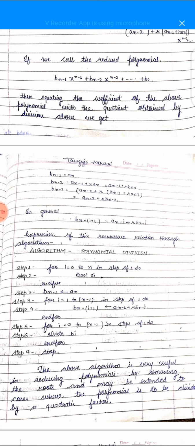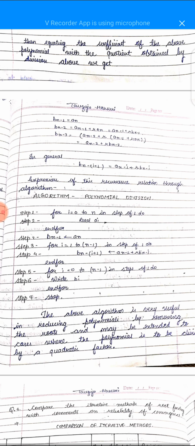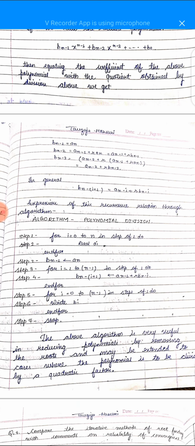then equating the coefficients of the above polynomial with the quotient obtained by division, we get b_(n-1) = a_n, b_(n-2) = a_(n-1) + r a_n, which is a_(n-1) + r b_(n-1), and b_(n-3) = a_(n-2) + r a_(n-1) + r^2 a_n, which is a_(n-2) + r b_(n-2). So in general, b_(n-i-1) = a_(n-i) + r b_(n-i). Now expressing this recurrence relation through an algorithm.